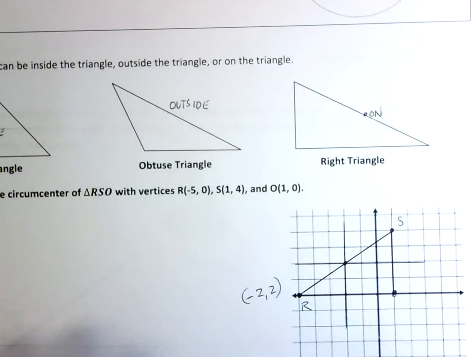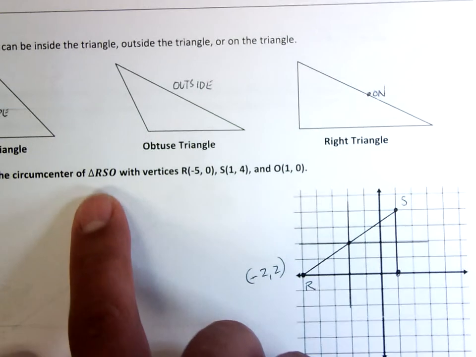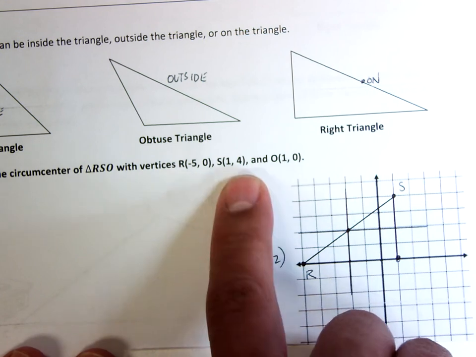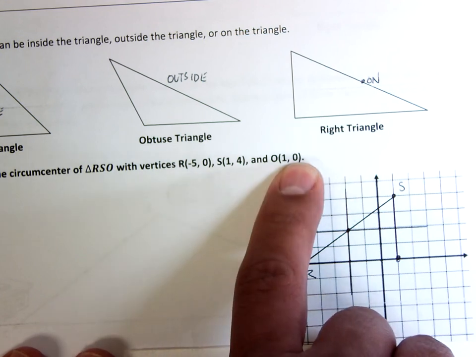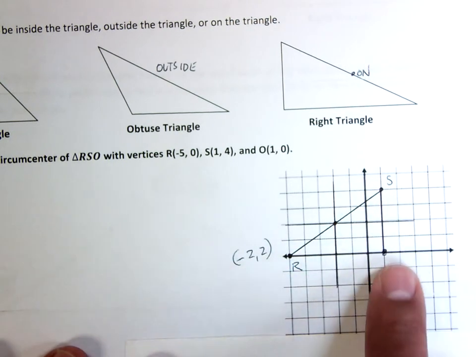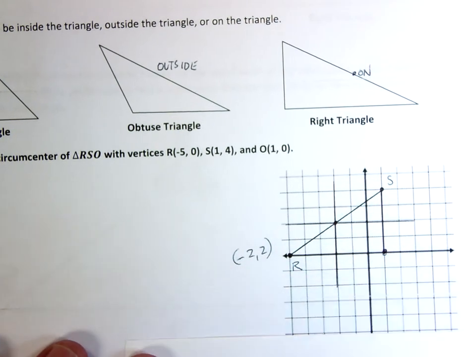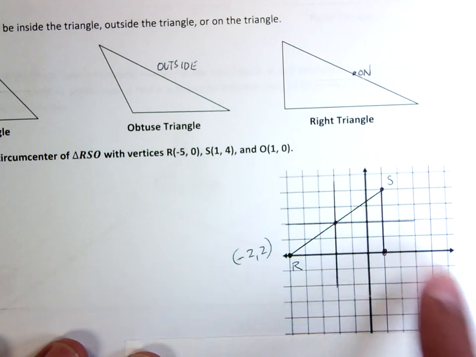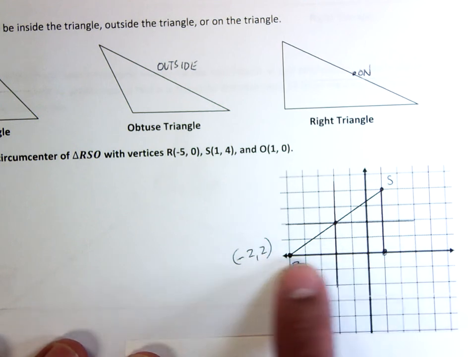It says find the circumcenter of triangle RSO with vertices R at -5, 0, S at 1, 4, and O at 1, 0. So I just plot the points. There's R, there's S, and there's O. And they want to know where the circumcenter is. Again, a right triangle is very easy to do. Because I have this side of the triangle, I need to draw in a line that bisects it and is perpendicular to it.